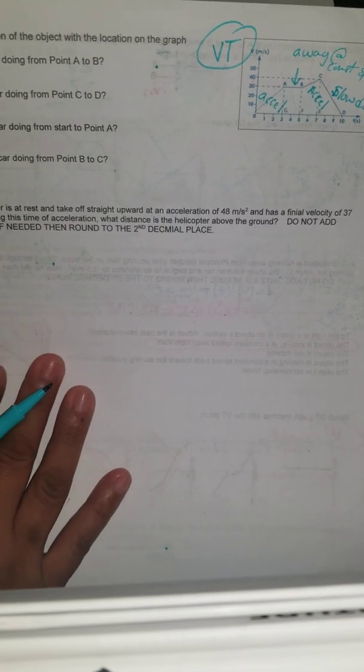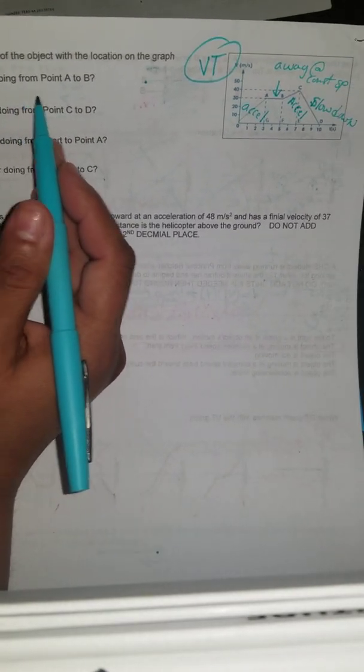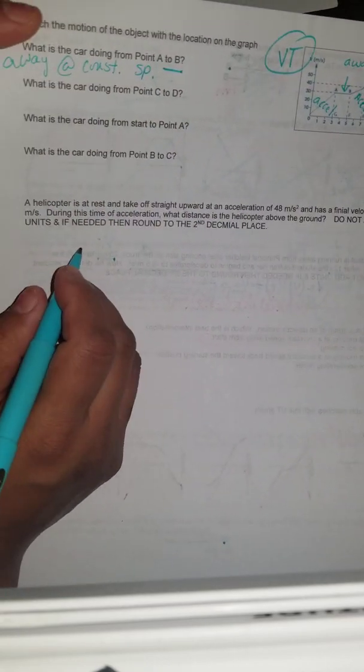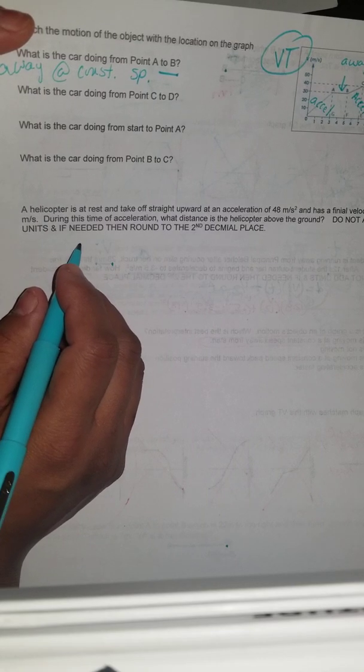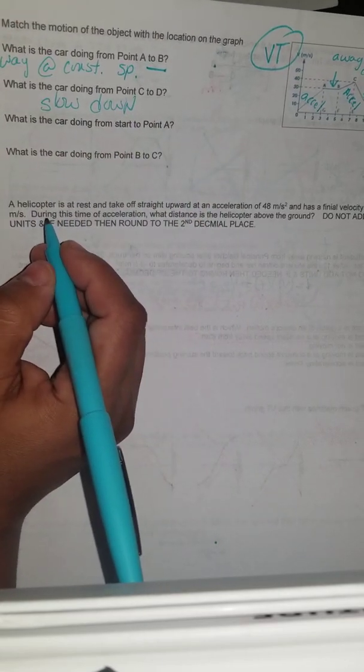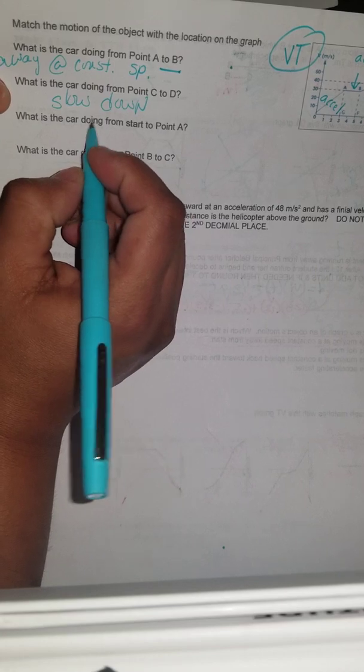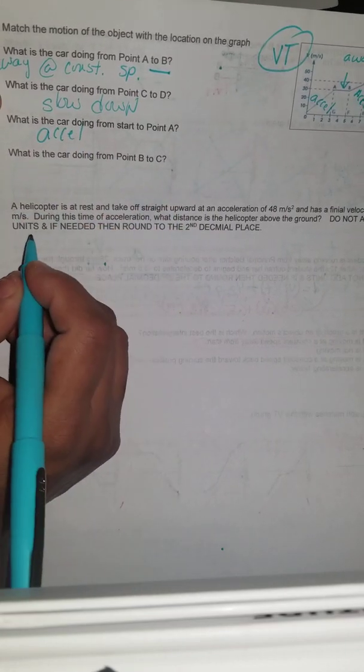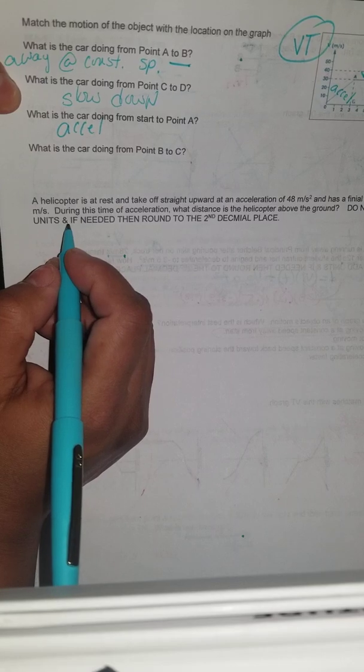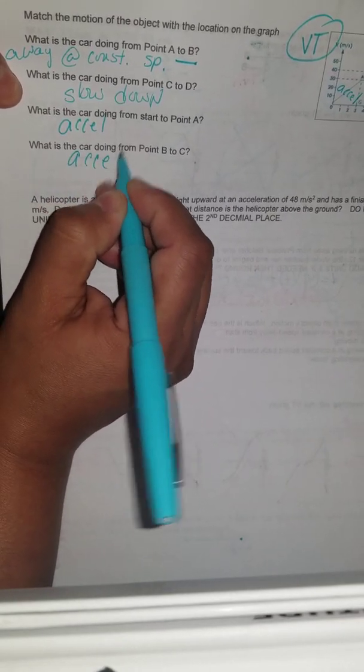Now that I'm going to feel more confident that I labeled it, what's going on with this car during section A to B? It is moving away at a constant speed. What about between section C and D? Slowing down. What about from the start to point A? It is accelerating. What about from part B to part C? It is accelerating. And this was given to us as matching.